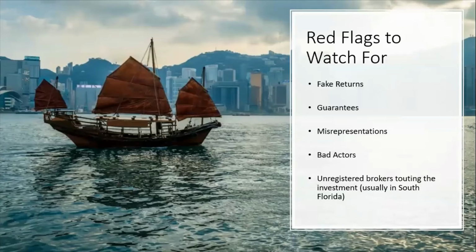And usually these guys will use unregistered brokers, again, usually in South Florida, not always, to help peddle these investments. A great example here is the Woodridge case. That was a big case that we worked. That was a $1 billion real estate scam, and that was heavily supported by the use of unregistered brokers. It made it a really big scam.